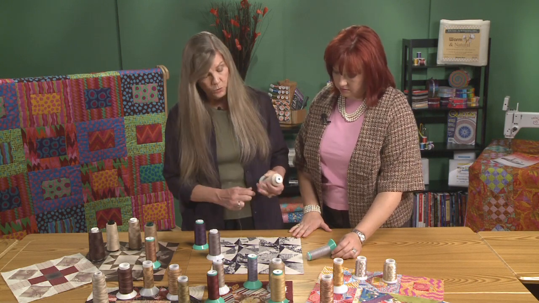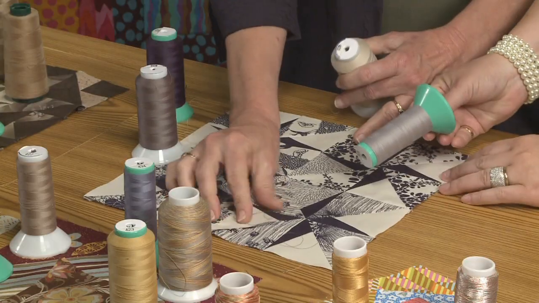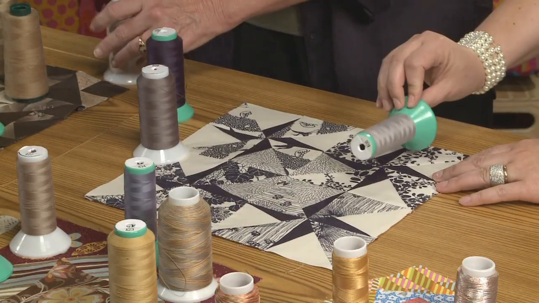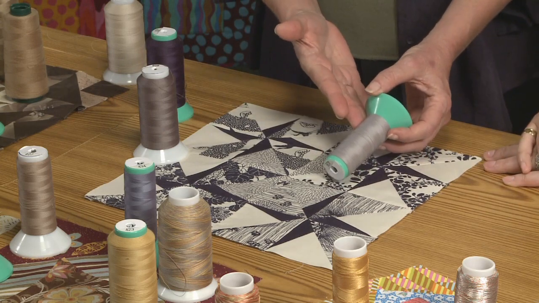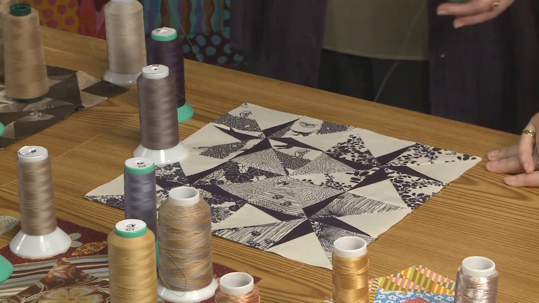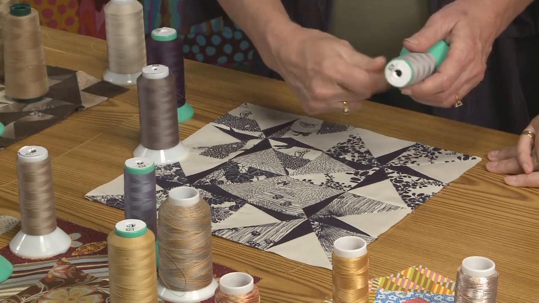But let me show you one more option, which is the lighter gray. I think that would be too light. You think that would be too light? Well, looking at the spool initially, yeah. I mean, initially I'd be like, I think it's a little bright. But let's try it.